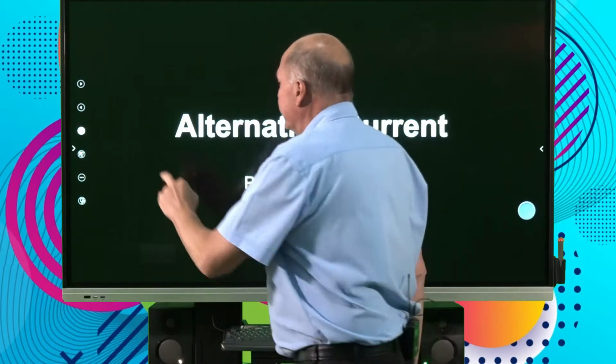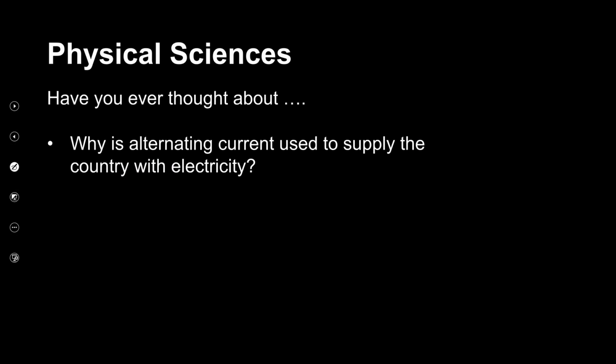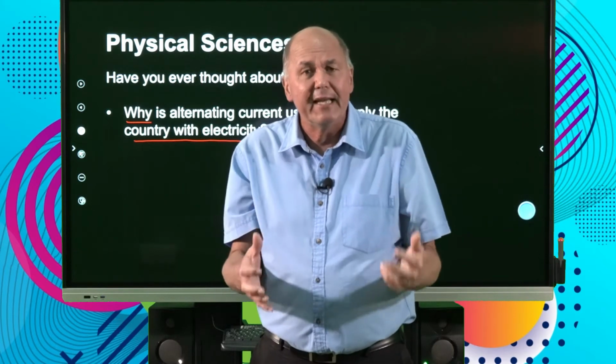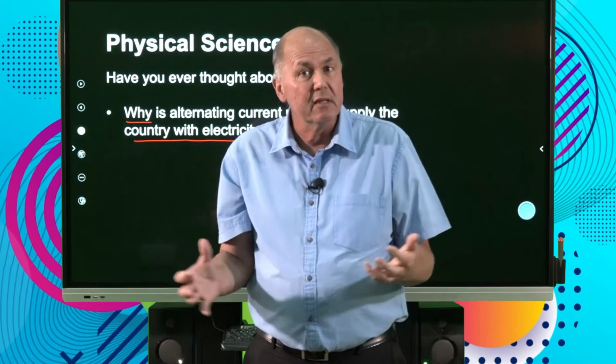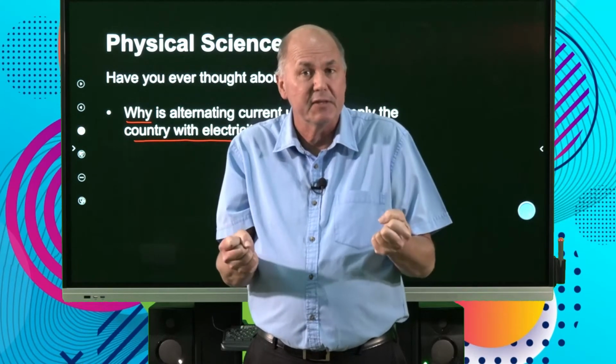It's what we find in our houses, how we cook, how we get lights. But have you thought about some important questions about alternating current? And here's the first one. Why is alternating current used to supply the country with electricity? Now, there's an interesting idea. Why is it alternating current, and why are we all using the same source of electricity?